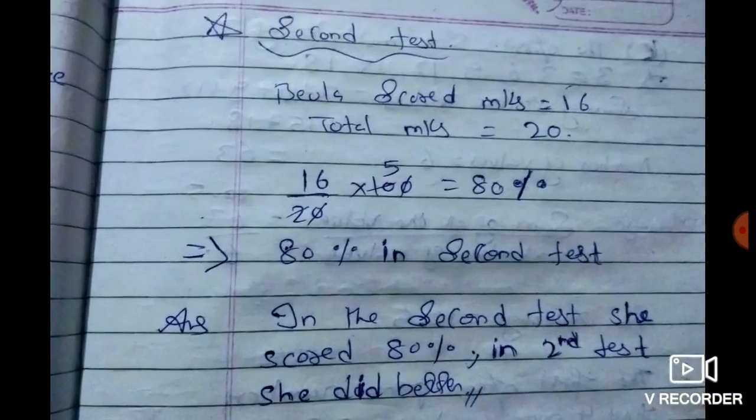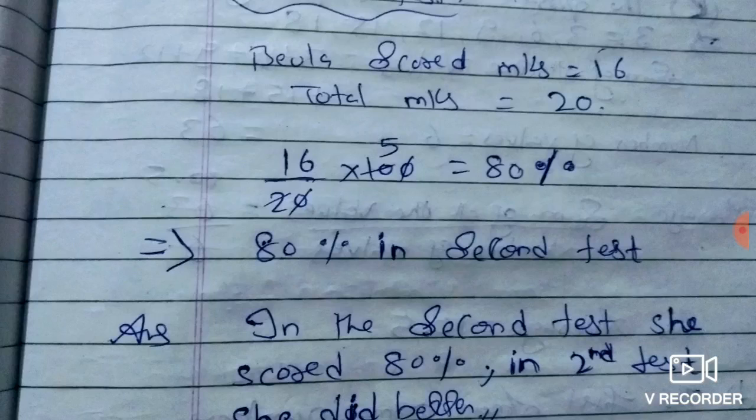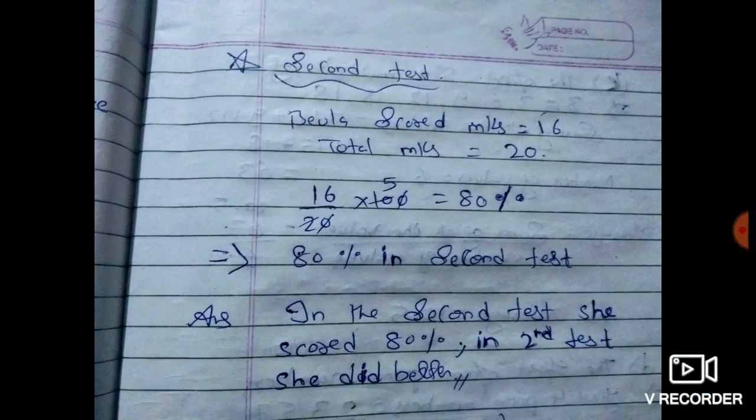So let's solve the second test. Write second test: Beulah scored marks 16, total marks 20, and find out the percentage of this second test. Then write 16 upon 20 into 100, then cut both the 0s, then cut 2 5s are 10, the rest amount is 16 and 5, then multiply both, 80. Then write 80% in the second test. So she scored more marks in the second test.